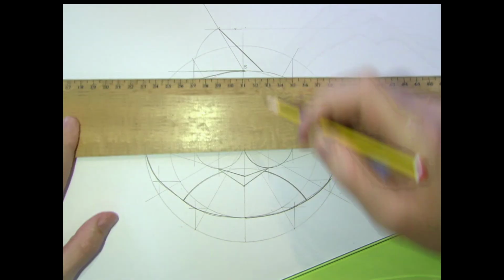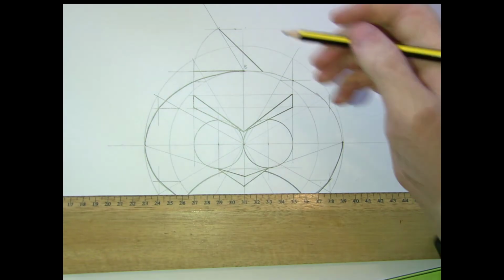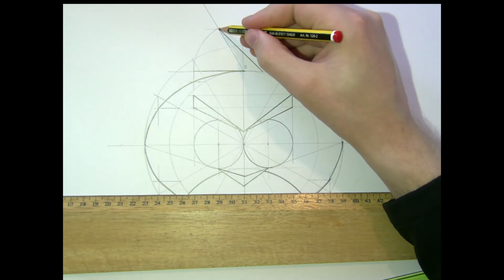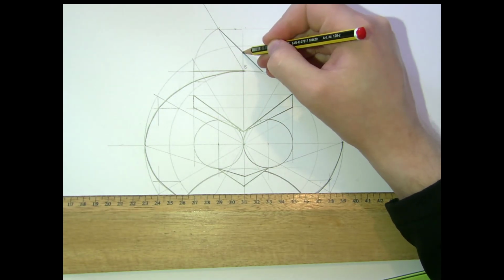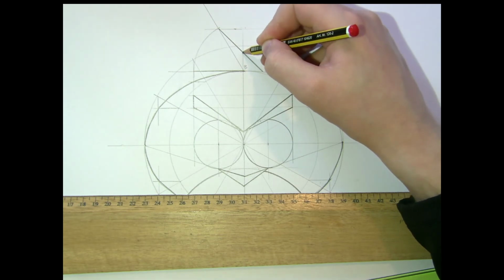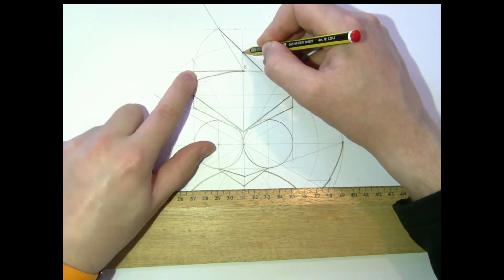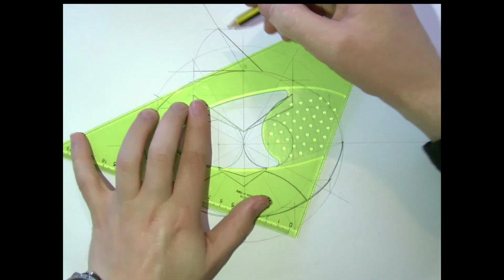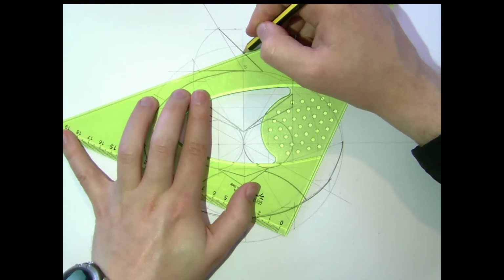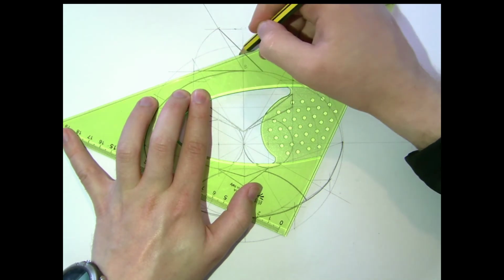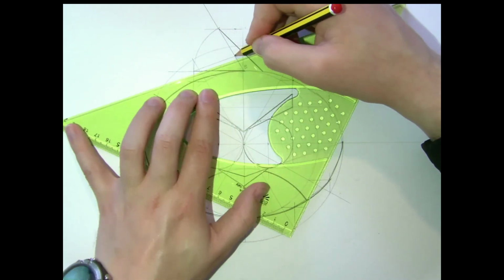And finally, just to get this piece, where this line at 45 degrees intersects the line from the minor axis is a point that we're going to use to join back to over here. Draw it in lightly. So from here to here, and it extends then for that part of it.